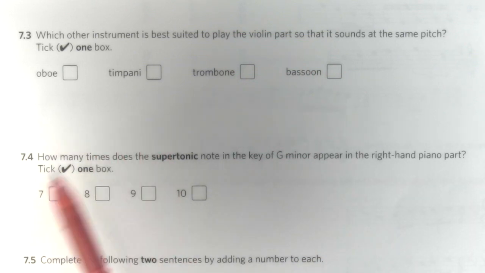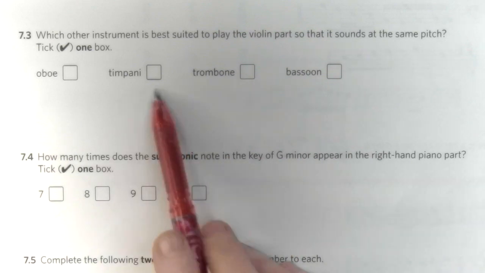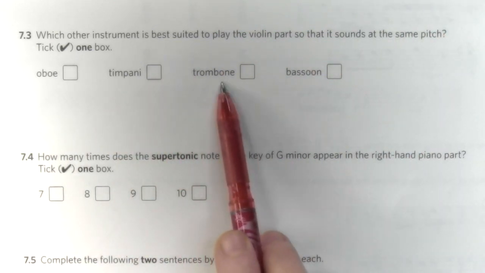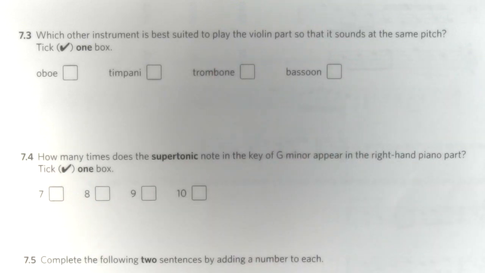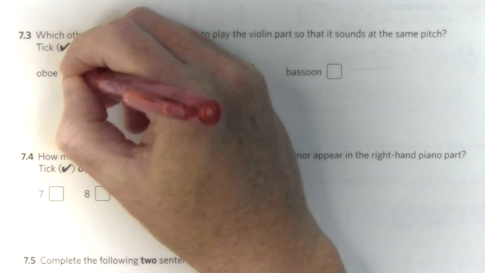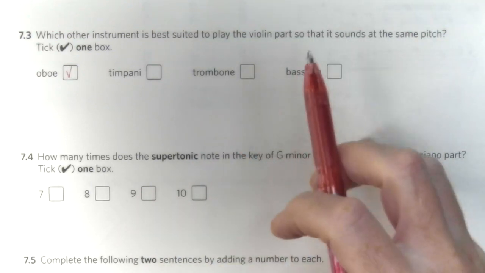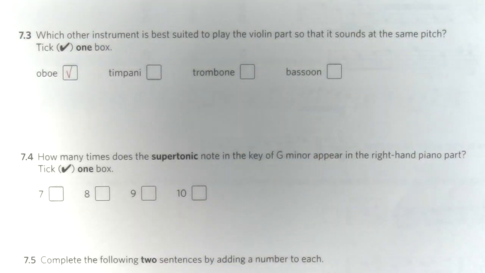Which instrument can play this violin part that we have, sounding the same without struggling, without having notes out of the compass? So timpani, no, has indefinite pitch. Trombone and bassoon are very low, so the only one could be oboe, because the trombone is really low and bassoon even lower. So yeah, oboe.